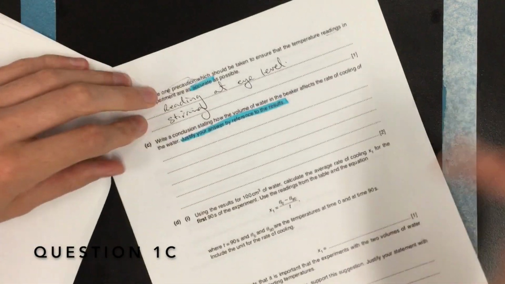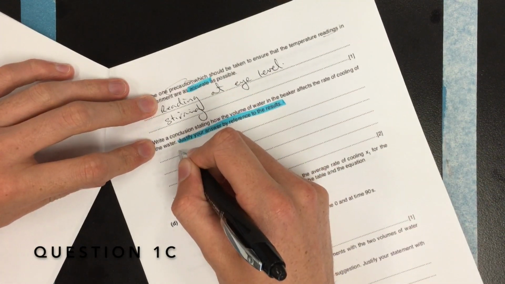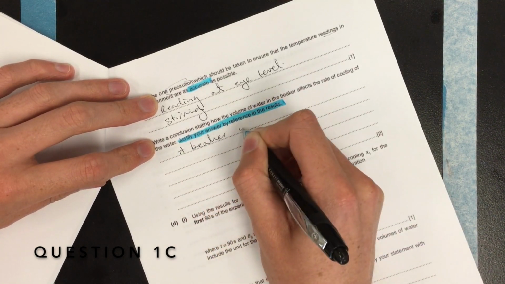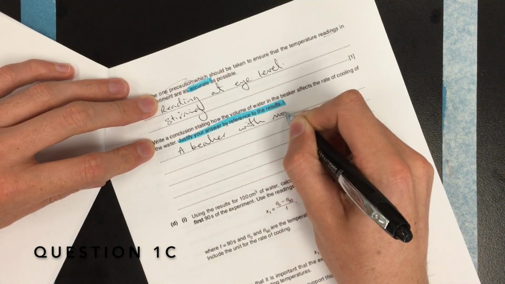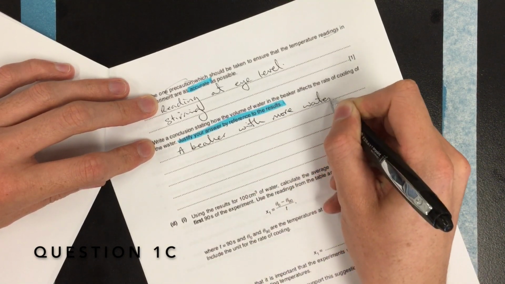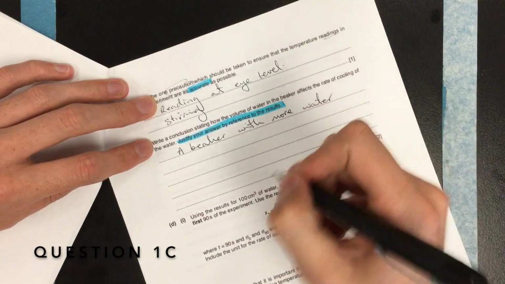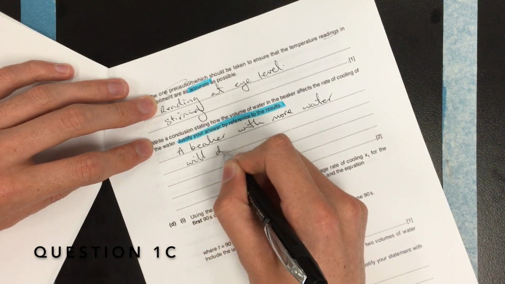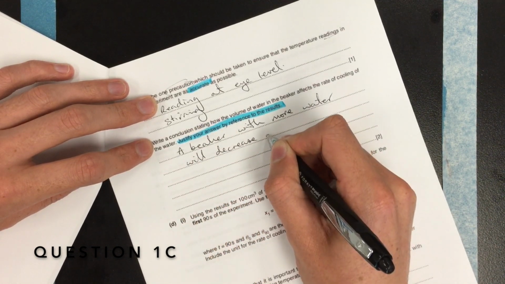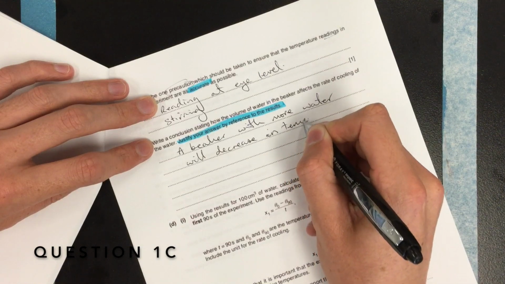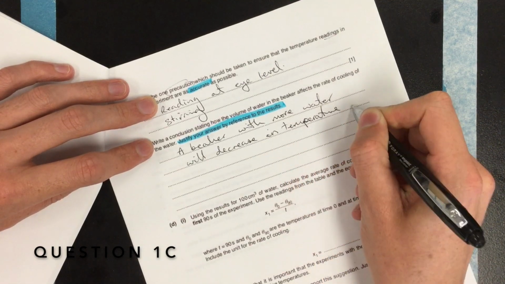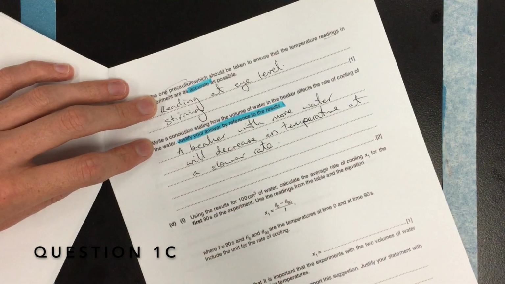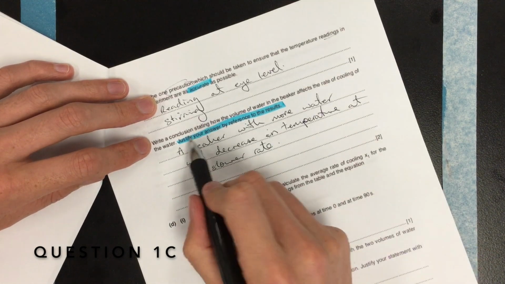So my conclusion is that a beaker with more water, or a greater volume of water would be fine, with more water will decrease in temperature at a slower rate. So that is my first mark, that is my conclusion, but I still need to justify it.